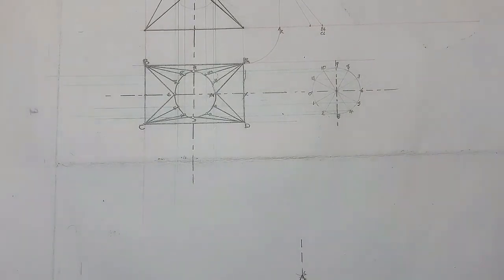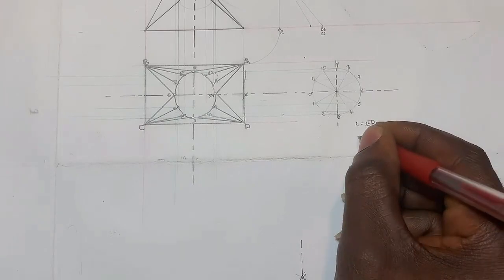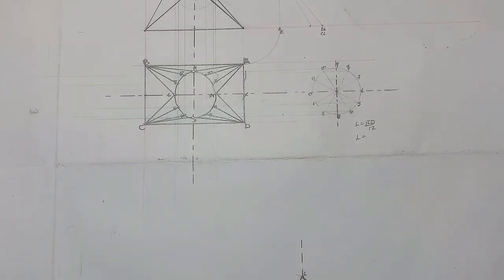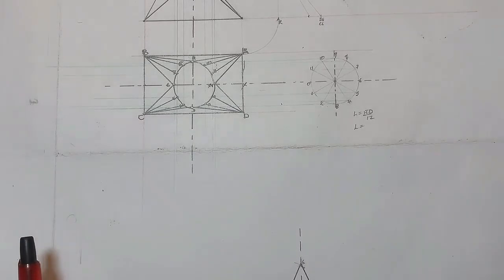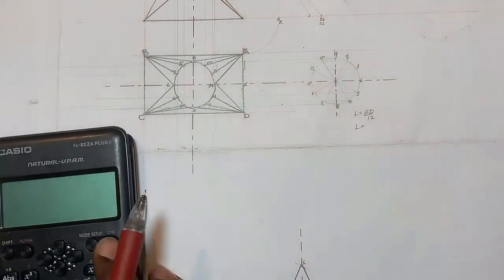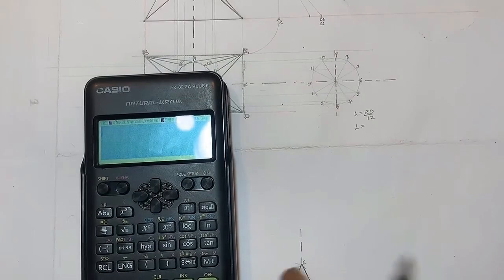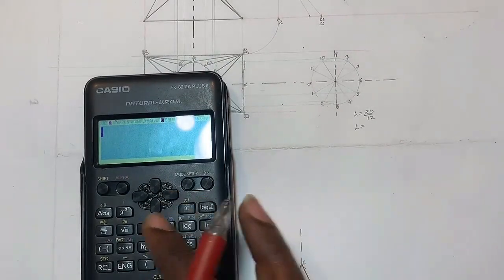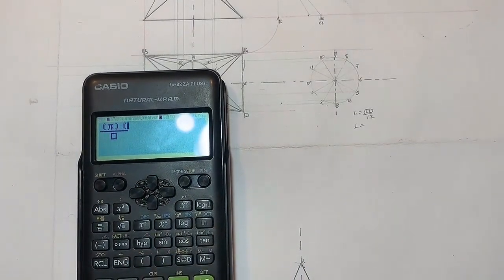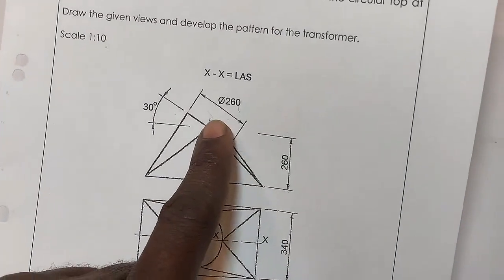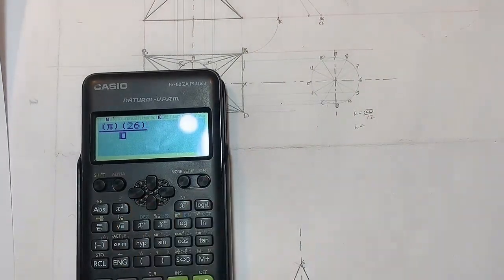So now I'm going to say L is equal to pi D over 12. I'm looking for the length of that diameter up there. You understand? So now the length of my development. Okay, so now we're going to say pi, substitute D. So D was what? Was 26, and you know what I'm doing. So you put 26 over 12.